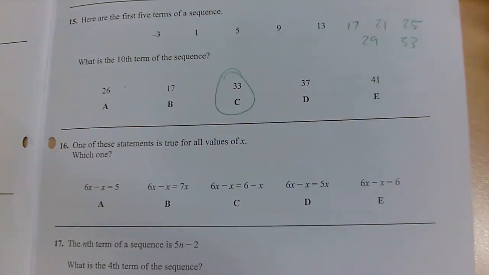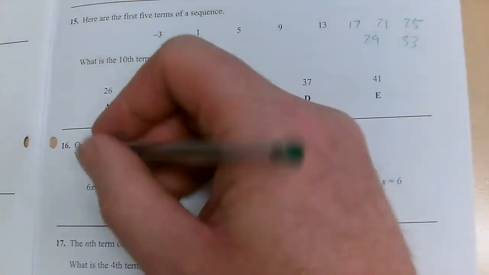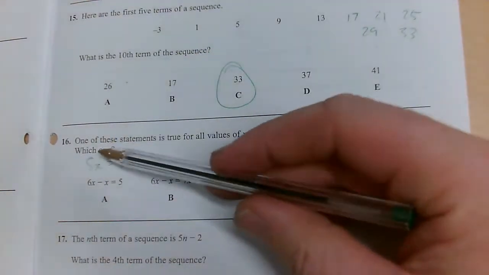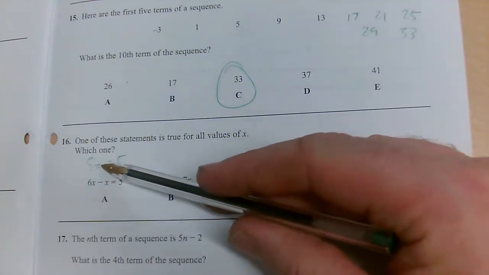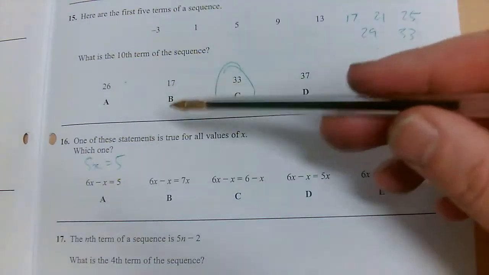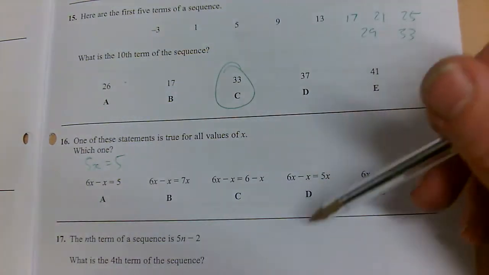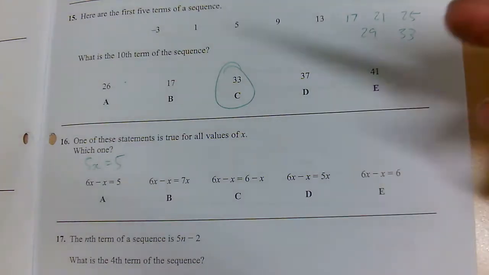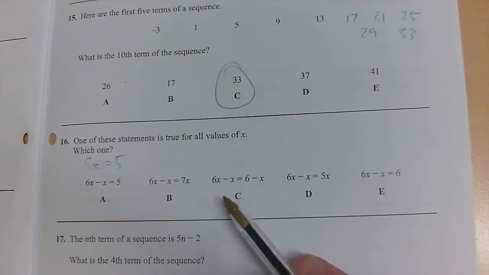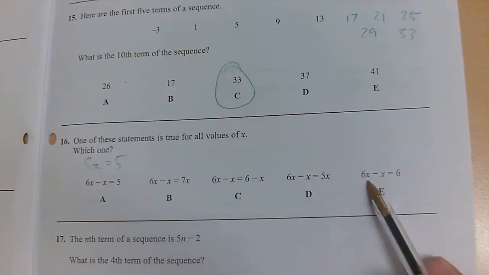So question 16, which one of these is true for all values of x? Well, for all values of x means any number we try. So in the case of this one, if we simplify it, we get 5x equals 5. Well, we can solve that. x is 1. 5 times 1 is 5. So that statement is not true because we can solve it. There's only one answer. So we need basically questions where some bit of algebra equals another one. So it's basically going to be one of these 3. It can't be that one because, again, that equals a number.